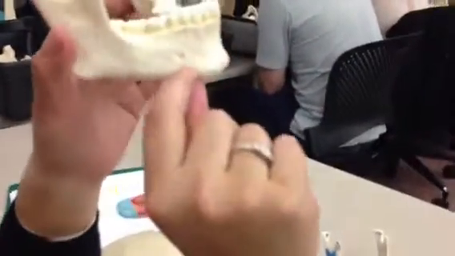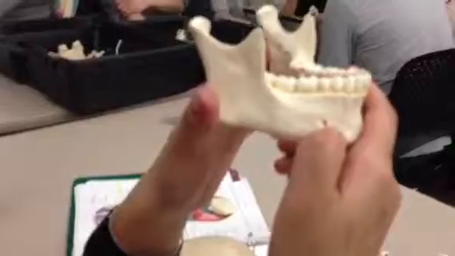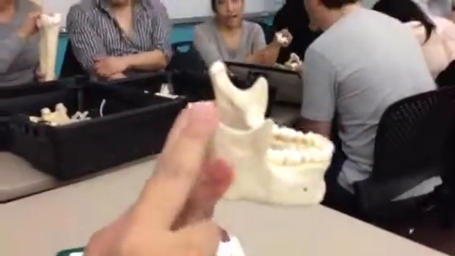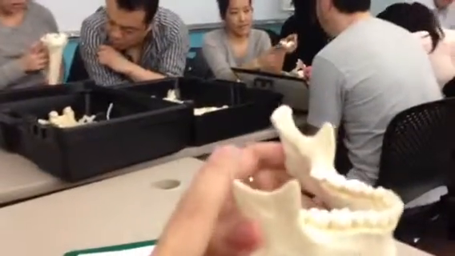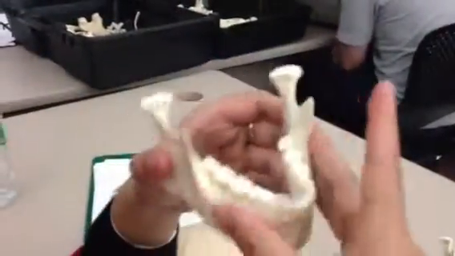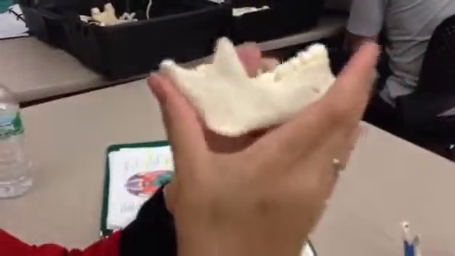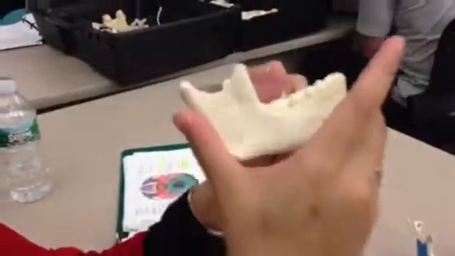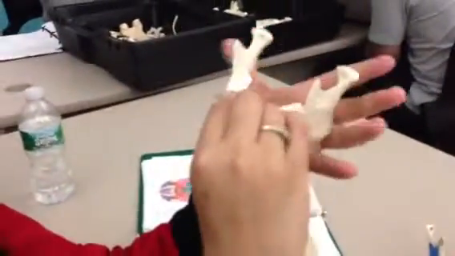Mandible. This is mandible, yes. Mental foramen, right? Yes, the mental foramen. This is the mandibular condyle, coronoid process of the mandible, mandibular ramus, and yeah, pretty much that's it.